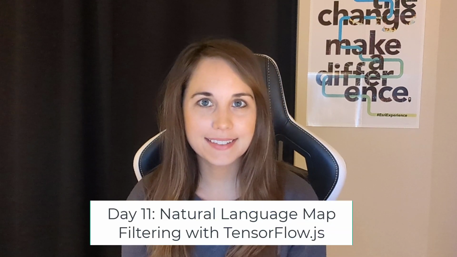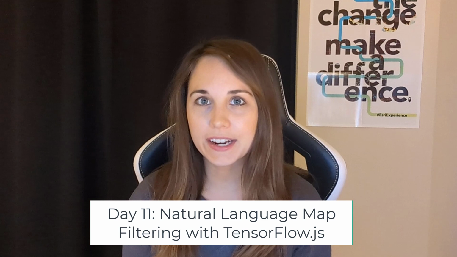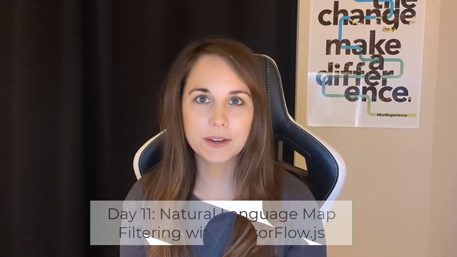Hi everyone, welcome back to my AI-powered mapping series. Today we're going to be building an interesting app using TensorFlow.js. The goal of this is going to be simple. We're going to be filtering a feature layer based on natural language queries.